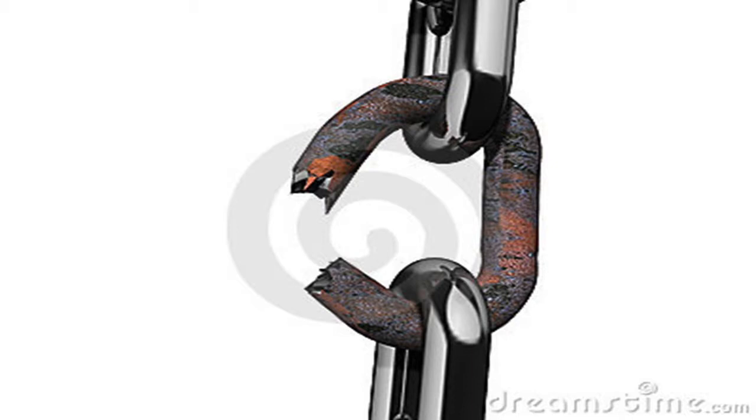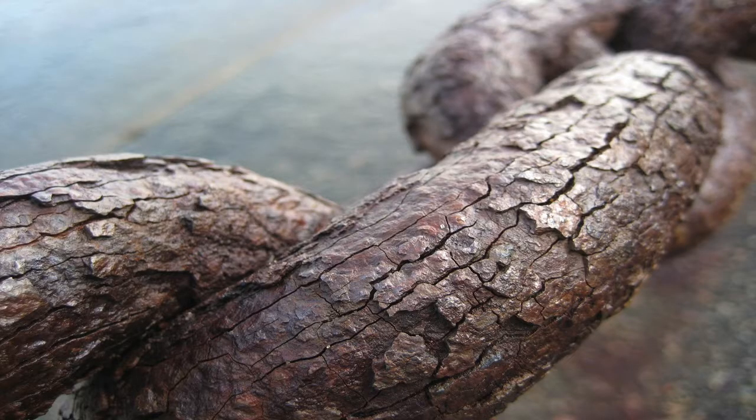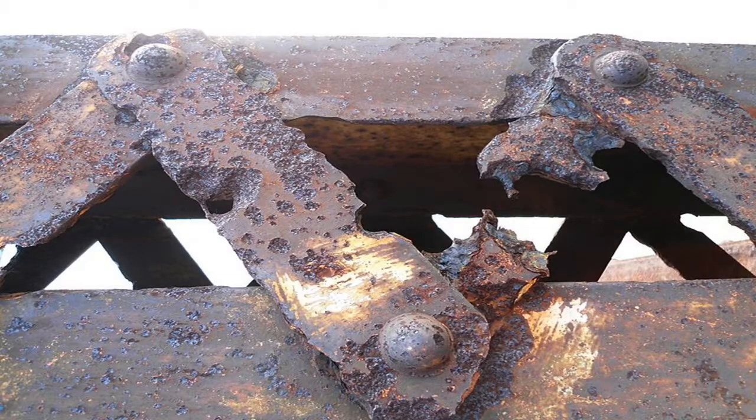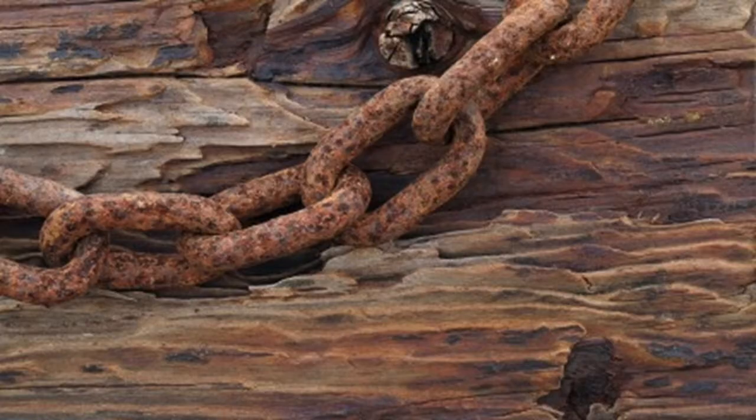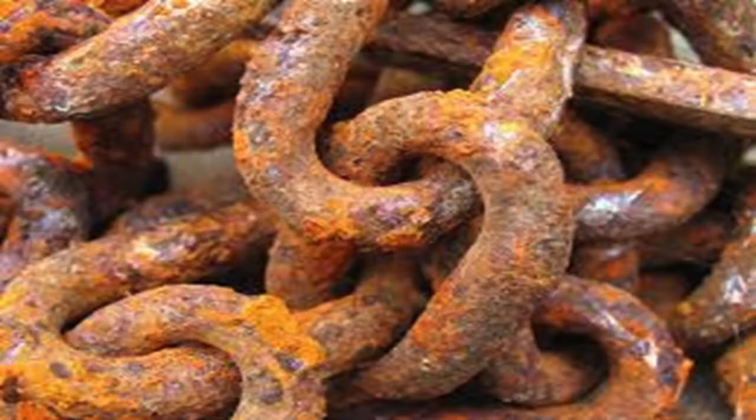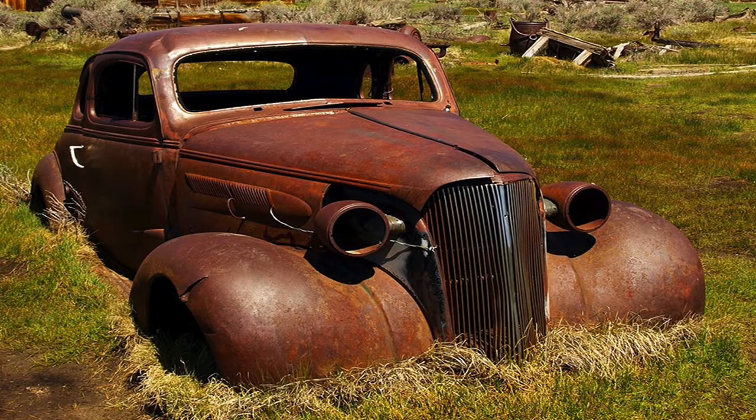Rust weakens an iron chain. What does that mean? Well, as opposed to aluminum oxide protecting the aluminum, the formation of iron 3 oxide will weaken iron, weaken the chain, weaken bridges, and it is extremely corrosive, and it just continues to eat away until there's no more iron, there's only iron 3 oxide left.